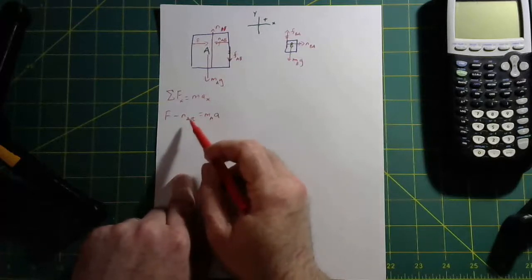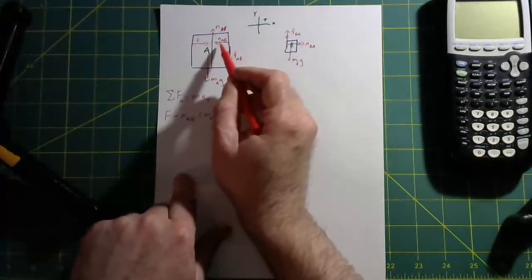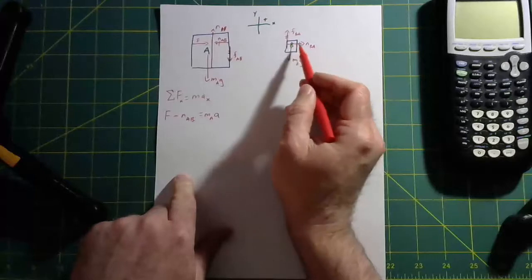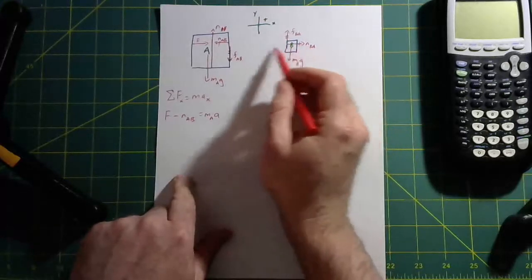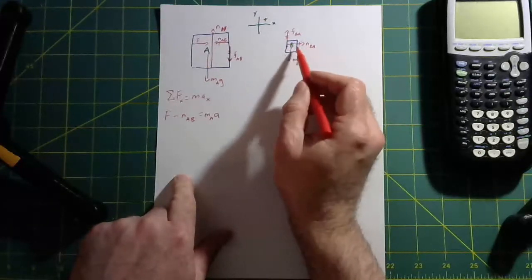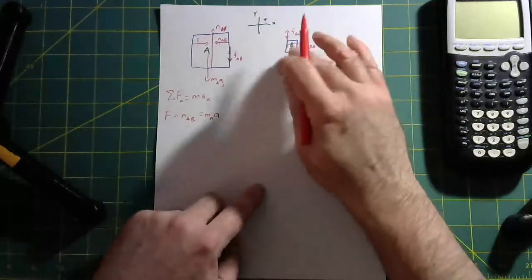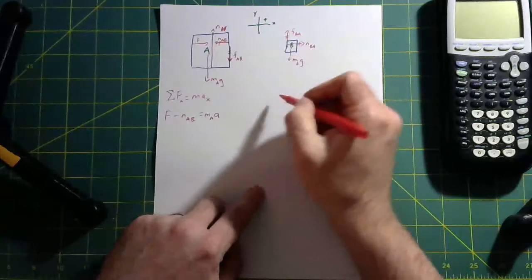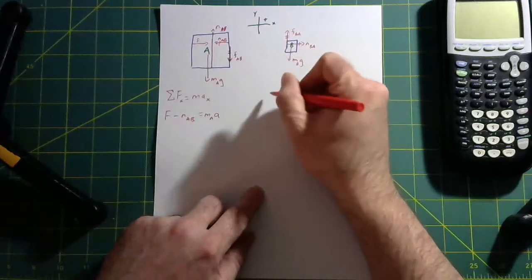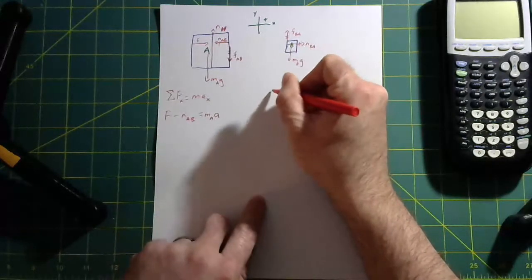Okay, now I know that this normal force here, you say, hey, that's an action-reaction pair with this normal force here. Let me find that horizontal force equation for this guy so I can get something to substitute in to get rid of that variable. So we're going to go to the equation. I'm going to go ahead and just jump over here and do the equation for this guy. We'll do his horizontal equation.